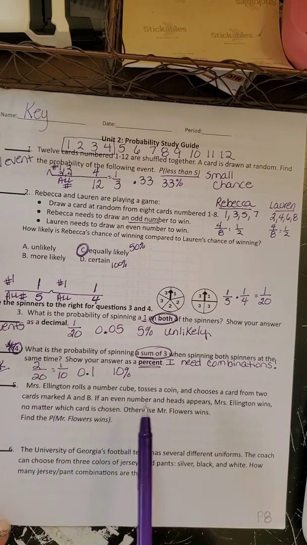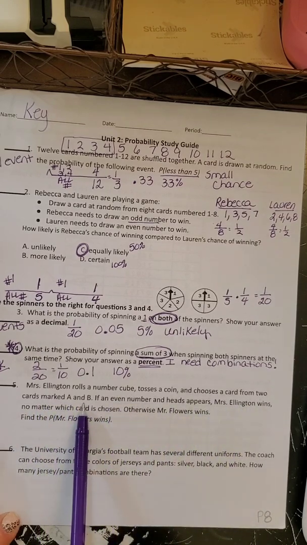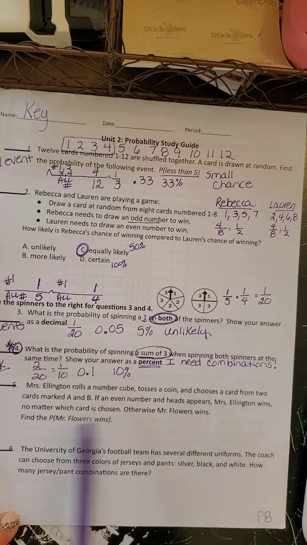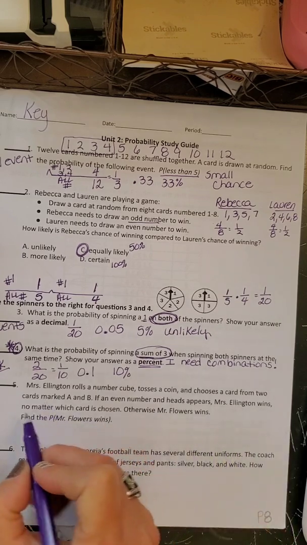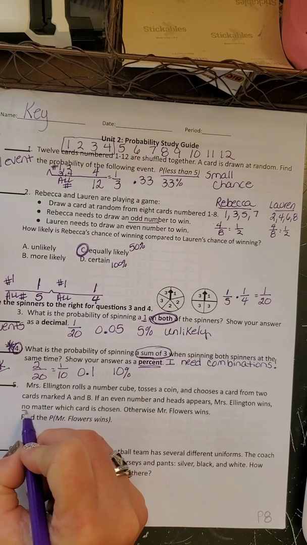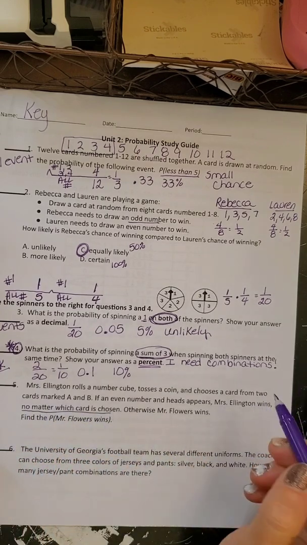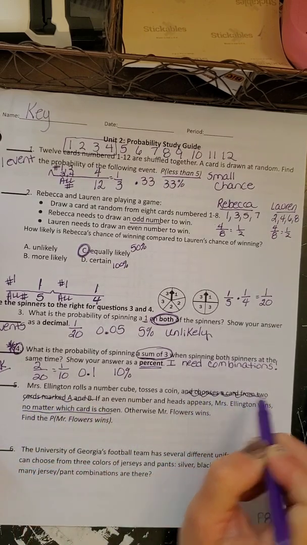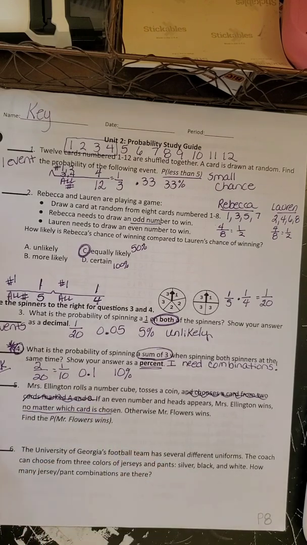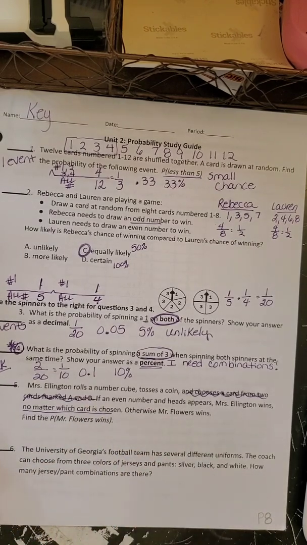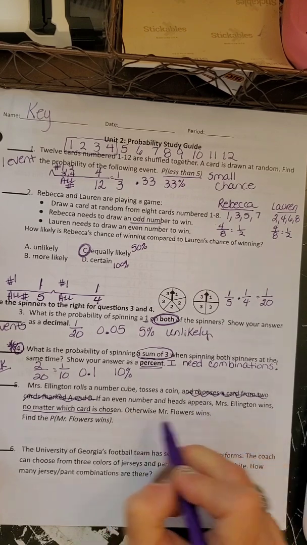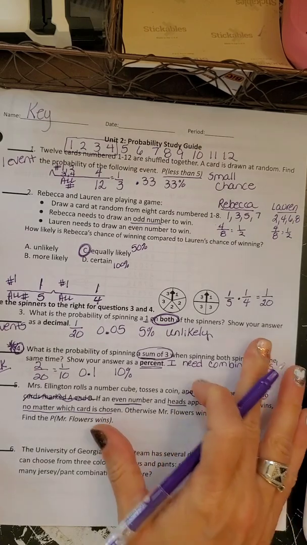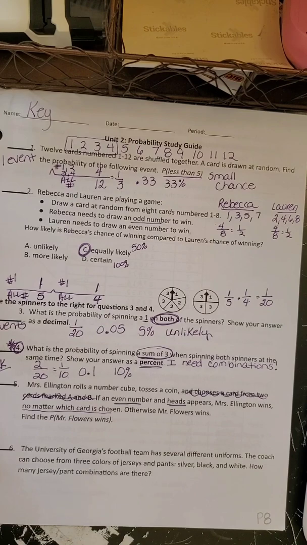Miss Ellington rolls a number cube, tosses a coin, and chooses a card from 2 cards marked A and B. If an even number and heads appears, Miss Ellington wins, no matter which card is chosen. This sentence right here tells me that we don't even have to think about that event, because it's irrelevant. It doesn't matter which card is chosen. She can choose A or she can choose B. If she gets an even number and heads, she's going to win, no matter what card she chooses. So we're going to just eliminate that.